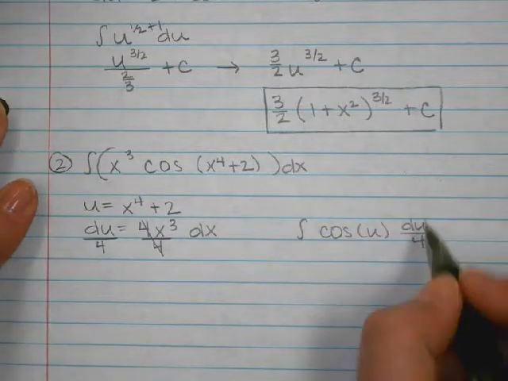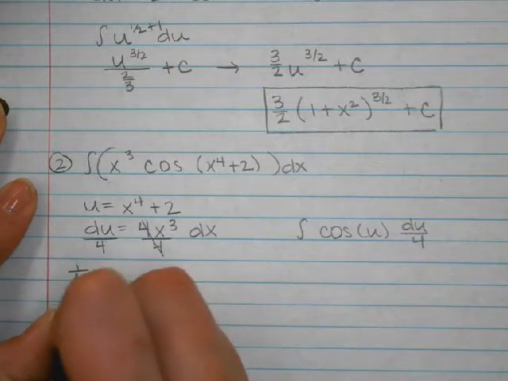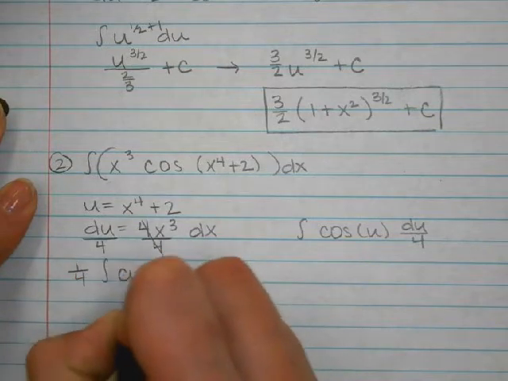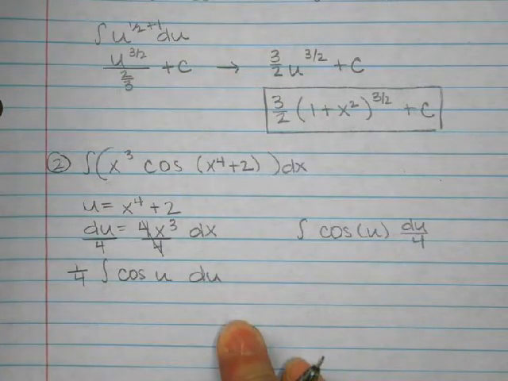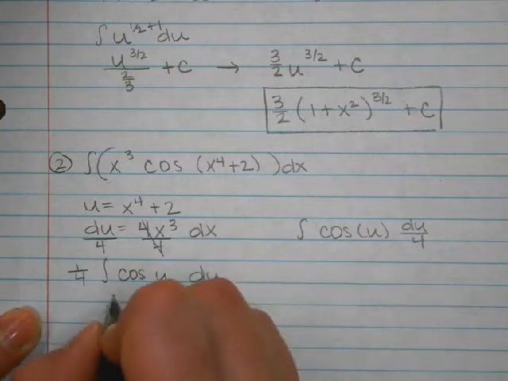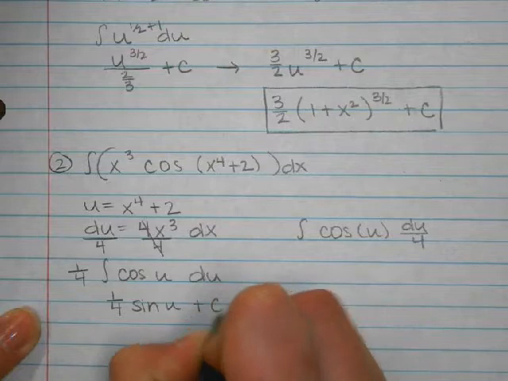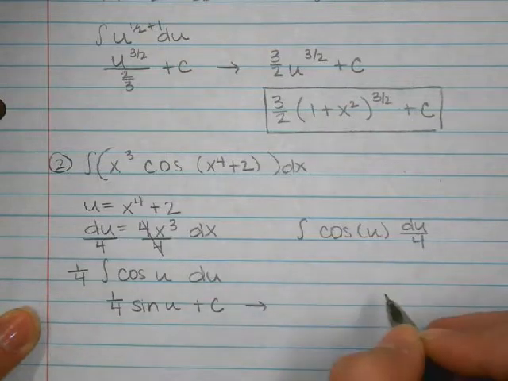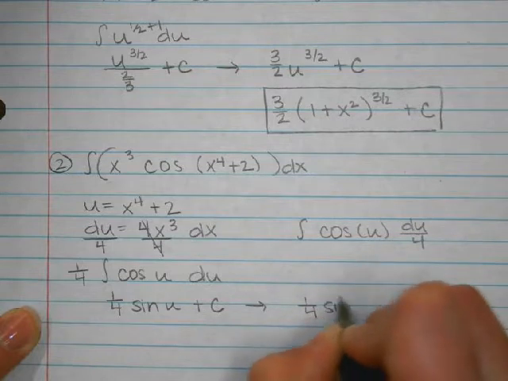Okay, so just like I said, this du over 4, I'm going to take that and pull it out as a 1/4 in the front. So I've got 1/4 times cos u du. The antiderivative of cos is sine. So this gives us 1/4 sine u plus c. And then we can go ahead and replace the u with what we had taken it to represent in the beginning.